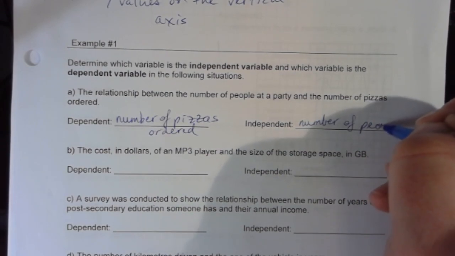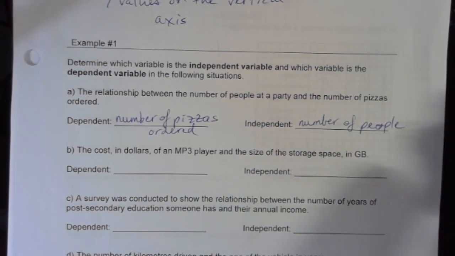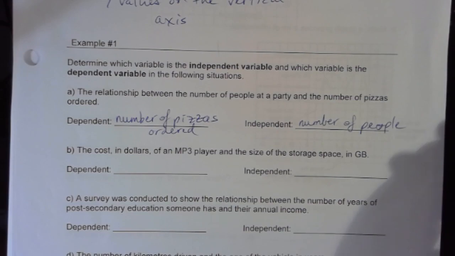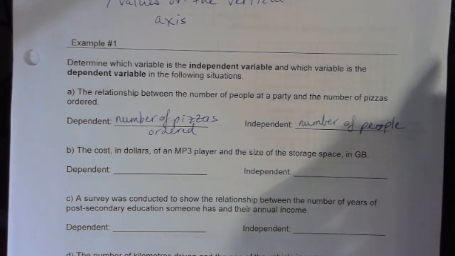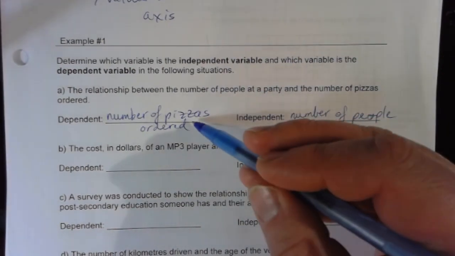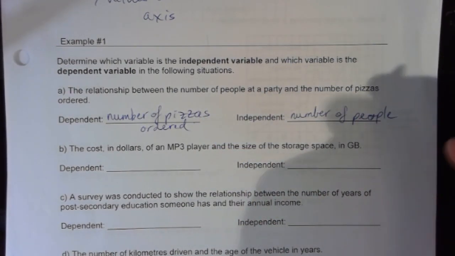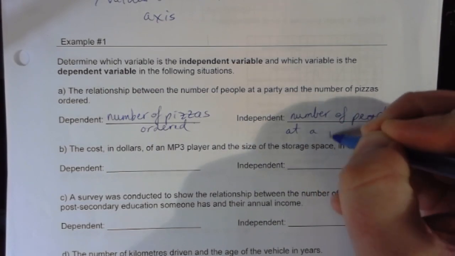Sometimes you can have an experiment where two variables both respond to each other kind of equally, and you could switch which one's dependent and independent. I'm almost tempted to say this is one of those situations, if you wanted to make the argument that if you ordered more pizzas, more people would show up. But I think for the most part, the people would show up and then you'd order the pizza. So the number of pizzas ordered depends on the number of people at a party, I think, would make the most sense.